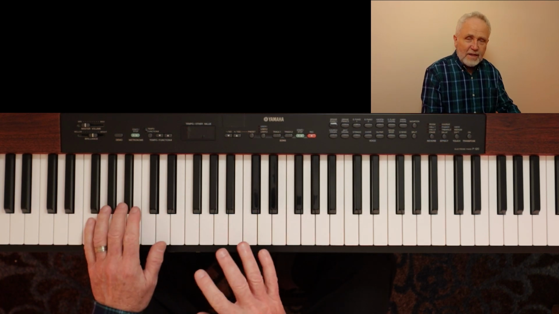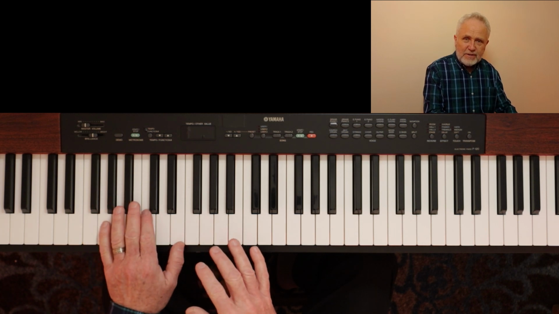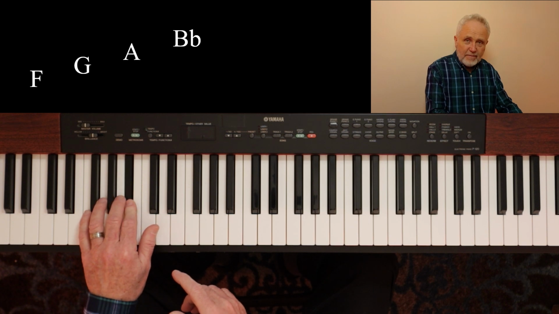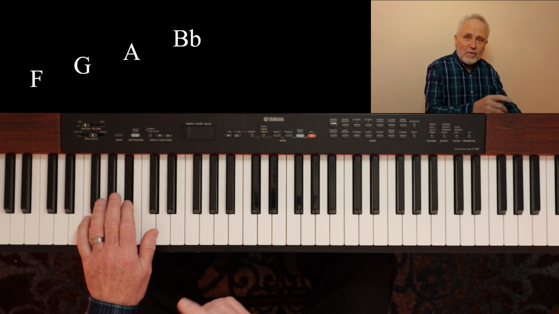Now let's add some walks as we change from F to B flat to C. By walks, I mean from F we go, and then we're doing our 1, 5, 1.